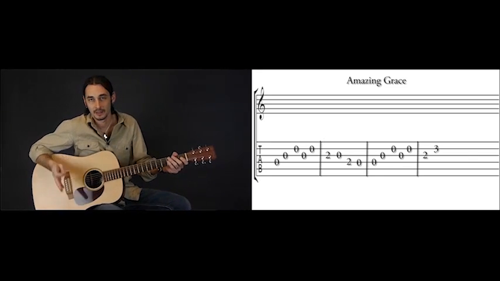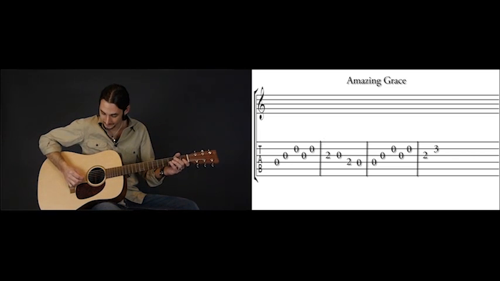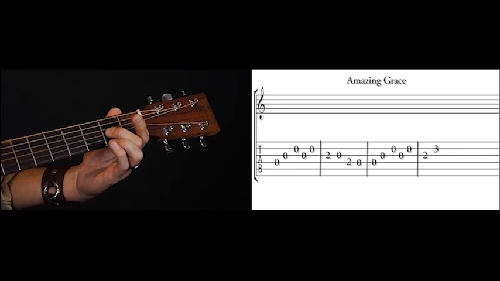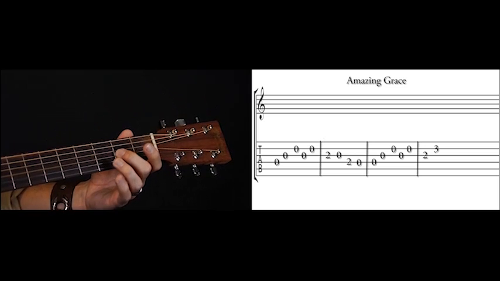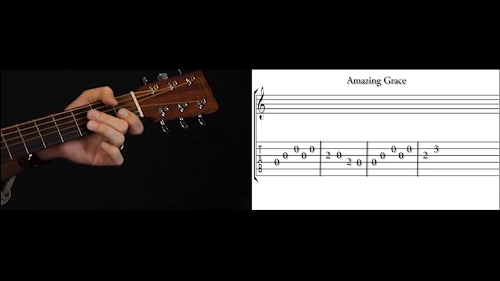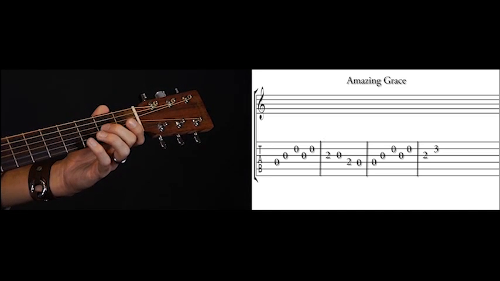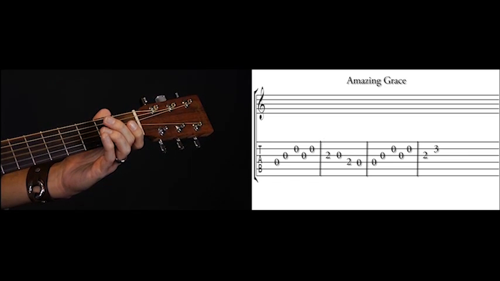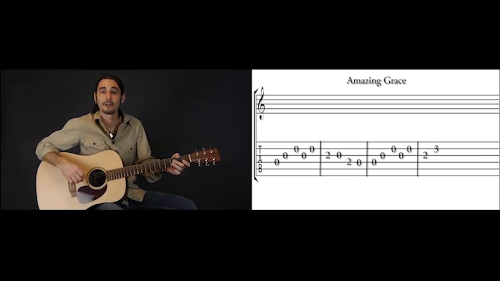Okay, once you got that down, then it's time to move on. We're basically going to repeat the very first part of the song. Then we'll go to second fret, G string, to third fret, B string. So now let's put all that together. So we're about halfway through the song now.